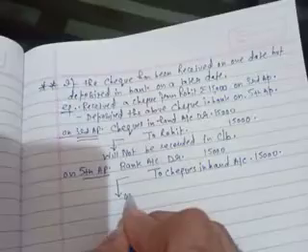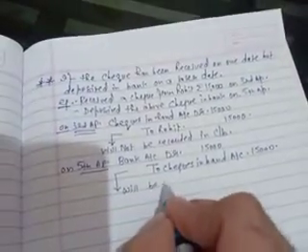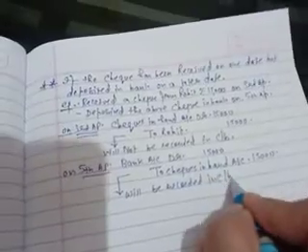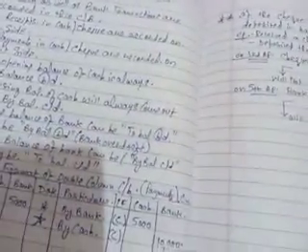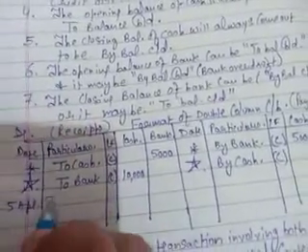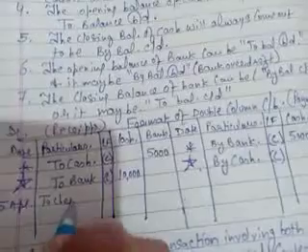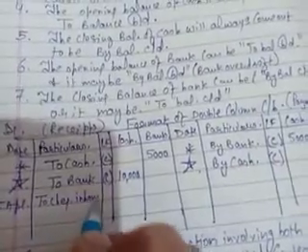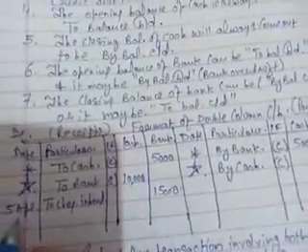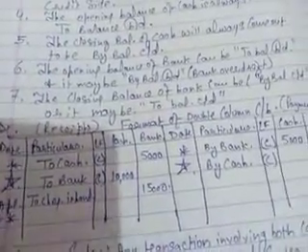This will be recorded in the cash book. How will it be recorded? On 5th April, the entry will be 2 checks in hand, and it will be posted in the bank column, 15,000. Is it clear? Okay.